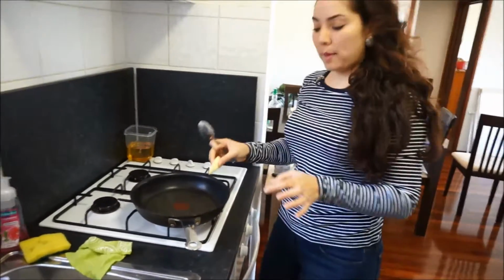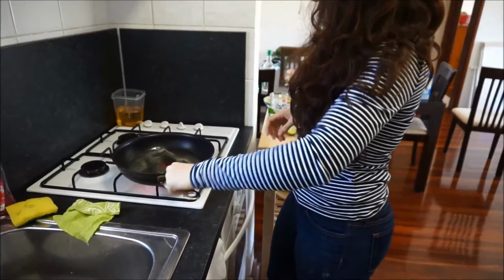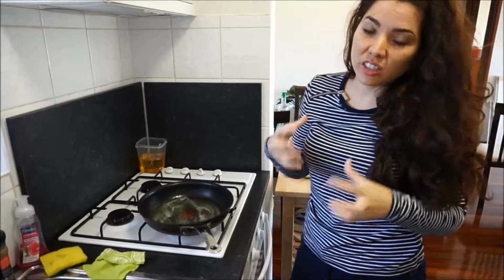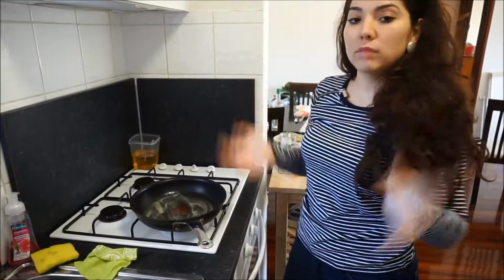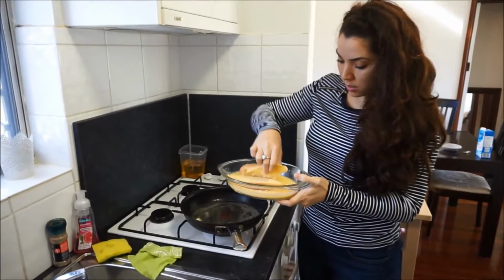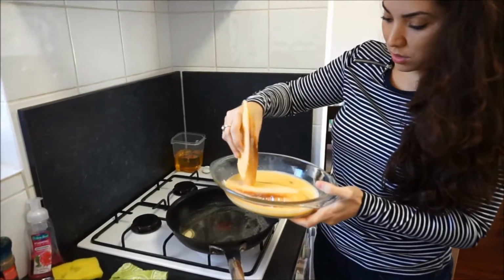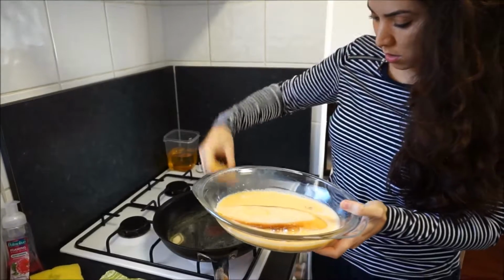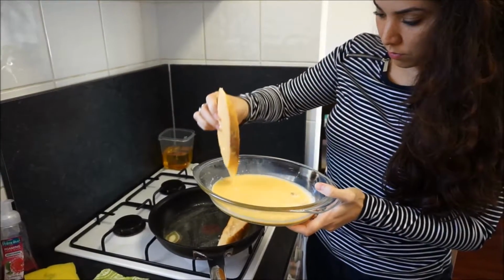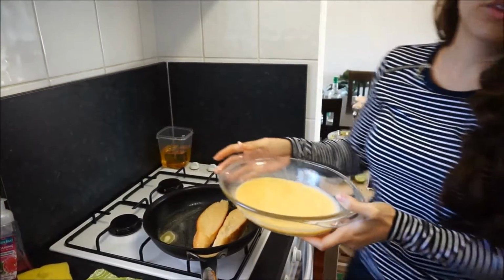So get a frying pan, put in a bit of butter, let it melt. You don't have to use butter if you don't want to. You could use some olive oil even, it just gives you a nice taste. Any type of oil you like. So get your bread, make sure that there's no excess, because otherwise it's going to be running around, and put it in. And do the same thing for the rest of the bread.